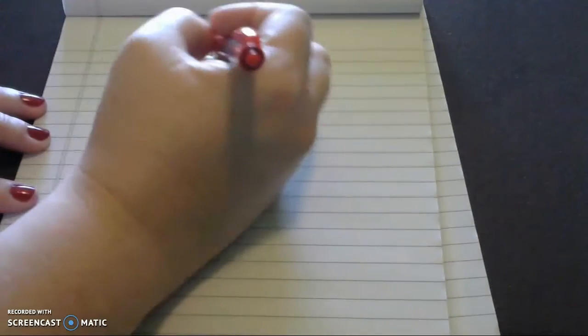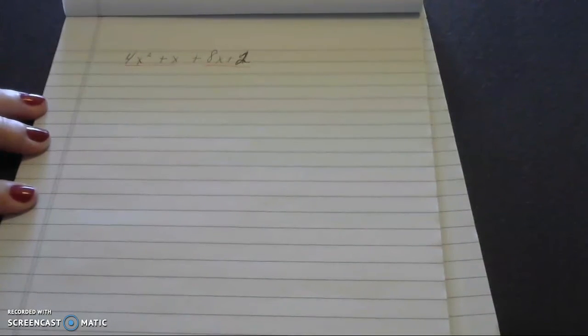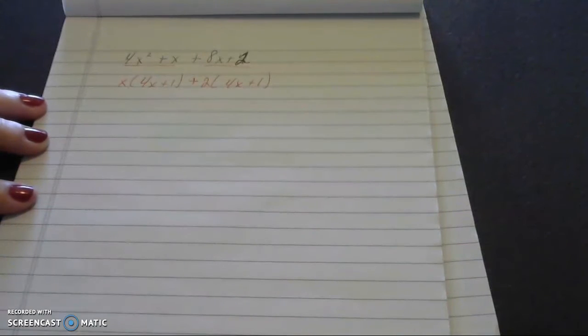When you take a look at this, you can see that I've got an x here that I could take out, and I've got a 4, or a 2, excuse me, here that I could take out. If I factor out an x with just those terms, that gives me 4x plus 1. And if I factor out the 2 over here, that gives me 4x plus 1. And then I look for common terms again.